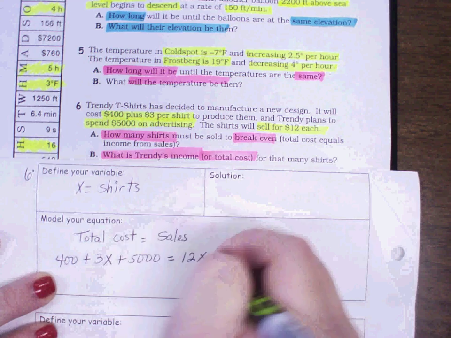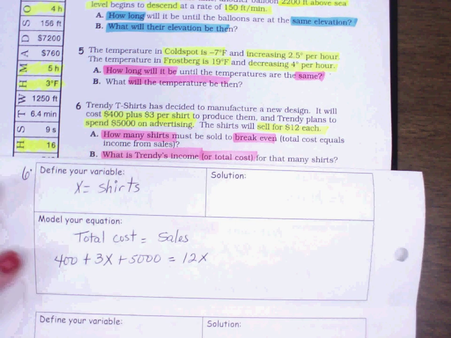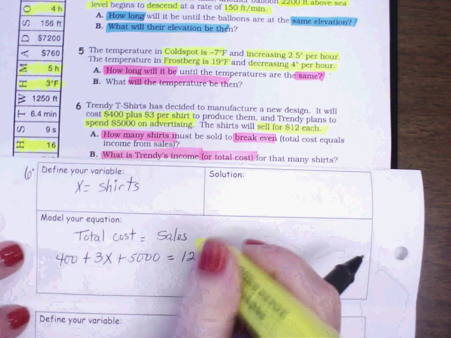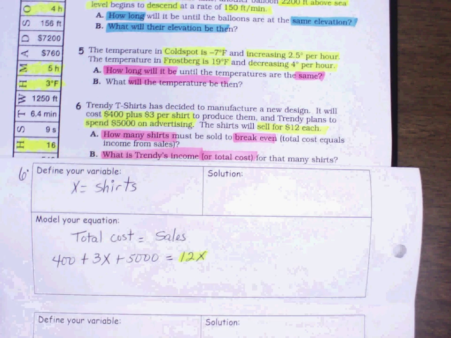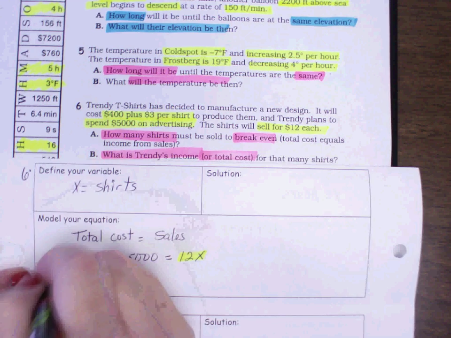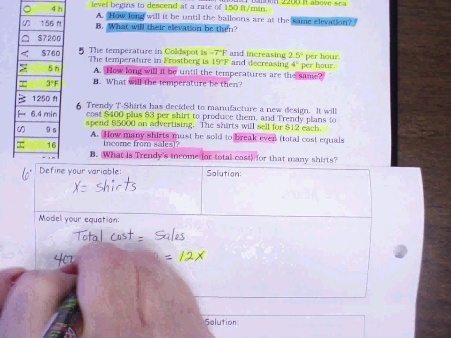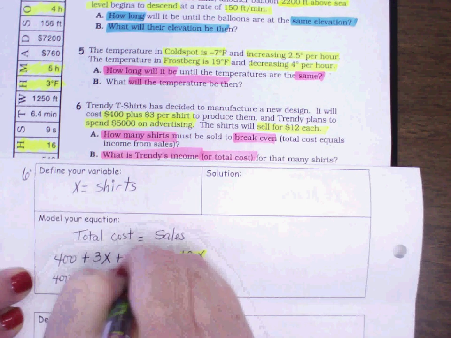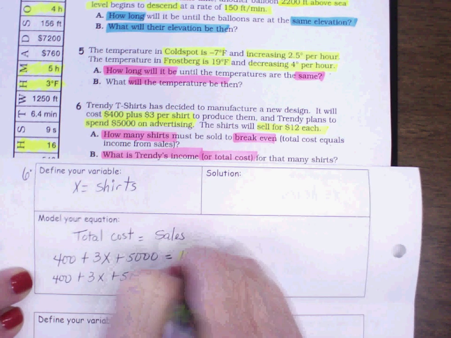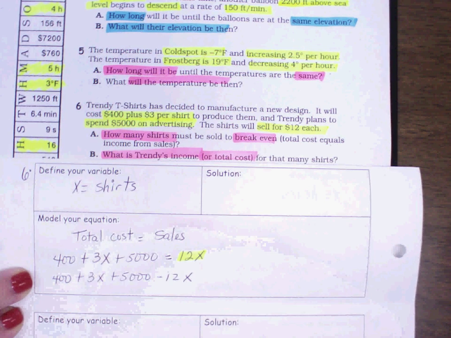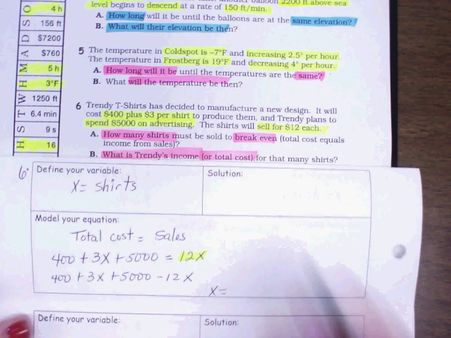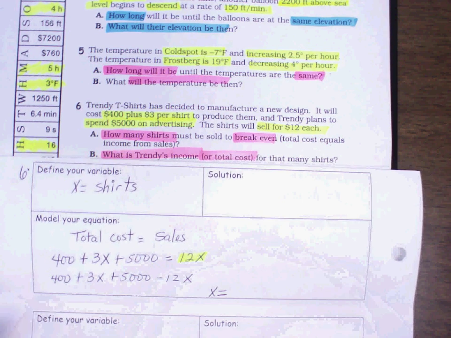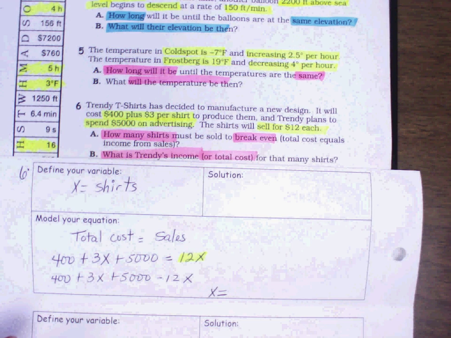Now what are my sales? Say $12 per shirt. So what would that translate to? 12x. All right, so let's highlight what we're moving. So that would be 400 plus 3x plus 5,000 minus 12x.